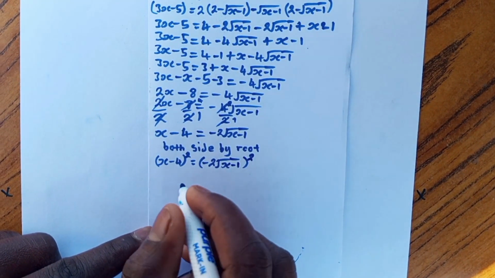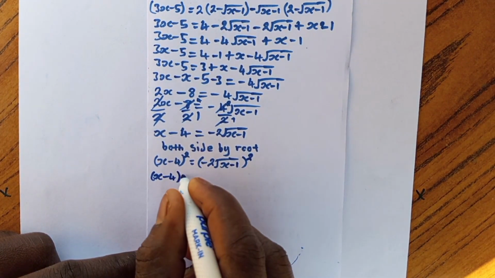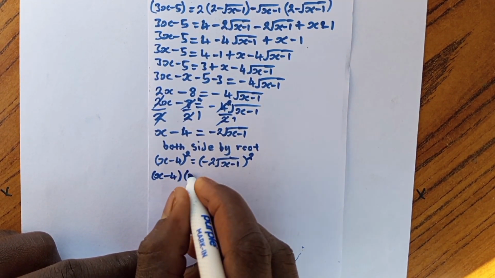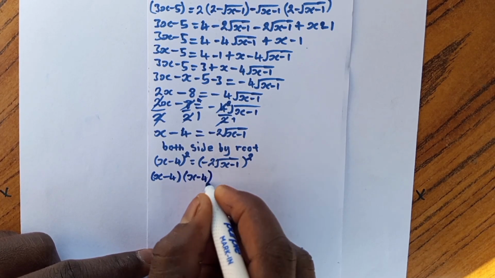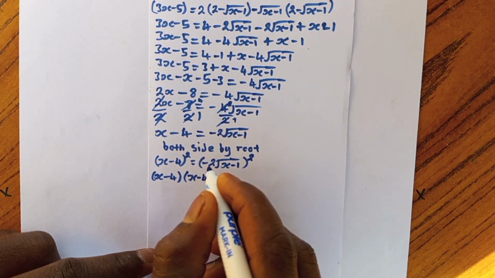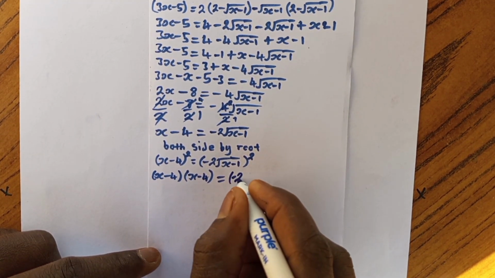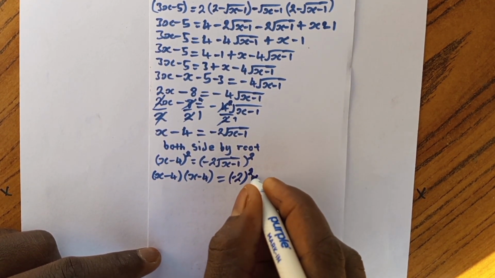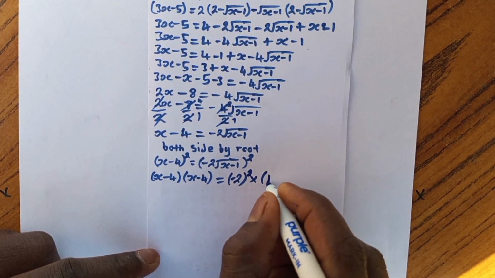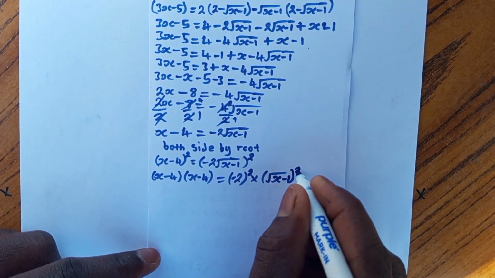How many times? 2 times. You see x minus 4 equals to, now this 2 will affect the root. We say minus 2 raised to the power 2 times, bracket open, x minus 1, bracket close.